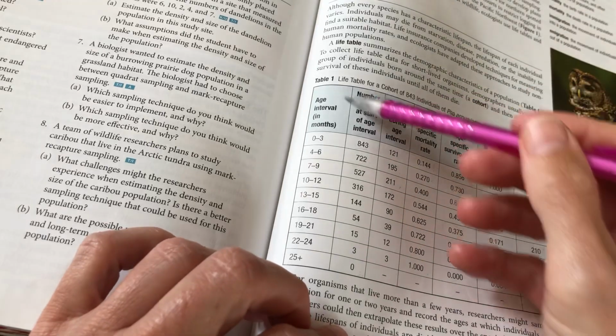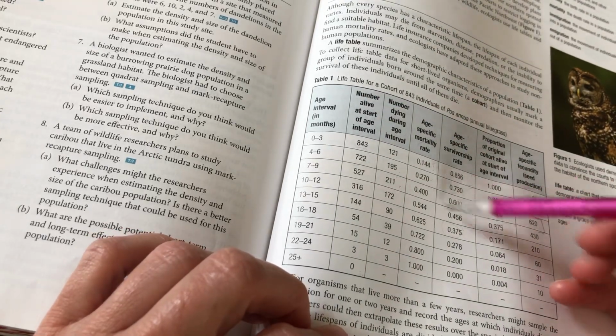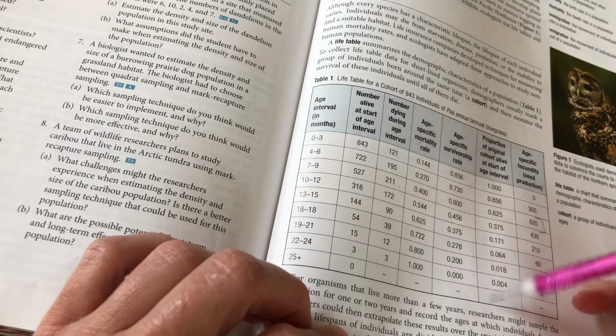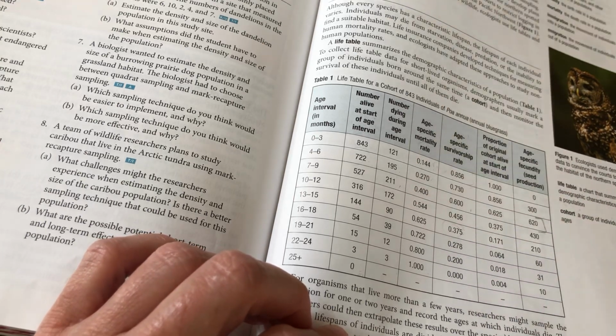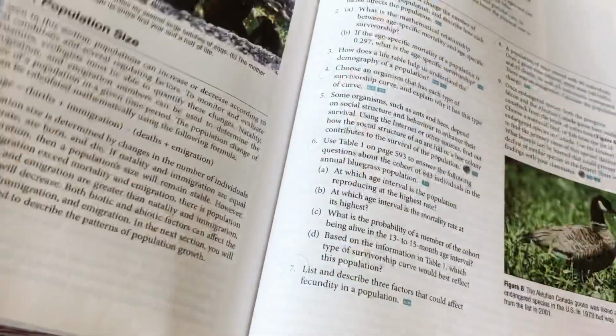And then based on the information in Table 1, what type of survivorship curve would best reflect this? I would say definitely a type 2, because our numbers are going down steadily. We're not seeing a high survivorship at the beginning or a high survivorship at the end. And this is a plant, so it stands to reason most plants have a type 2 survivorship curve.